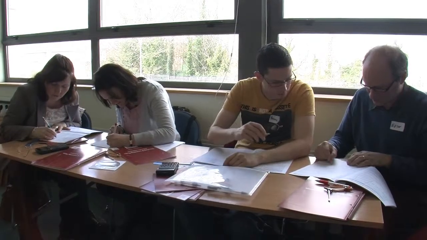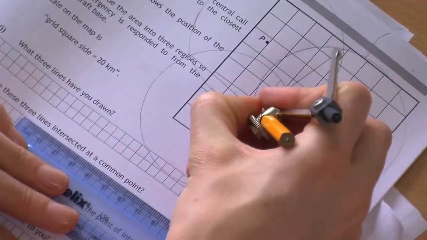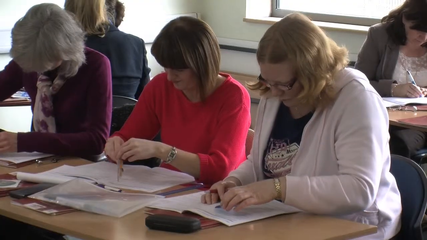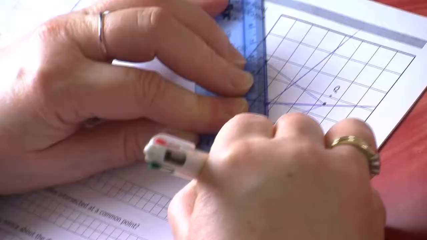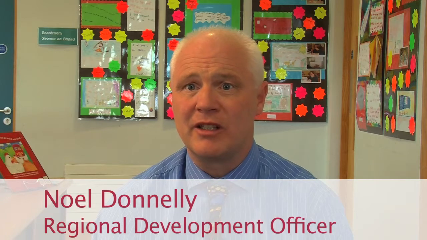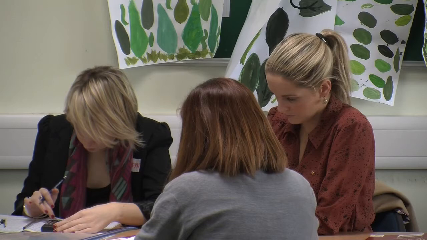Today's workshop really has been taking an old area of maths, Euclidean geometry, the type that if you mention that to people from a different generation, their face goes white. Okay? And today we're trying to get that boring, dry, old Euclidean geometry, the theorems, off the page into the real world, into a real life context.